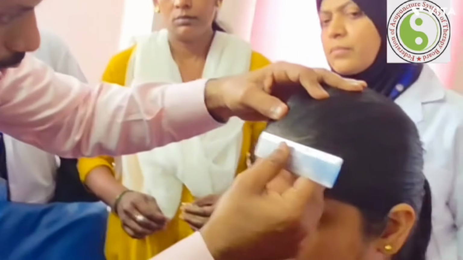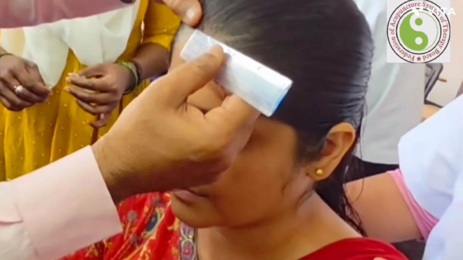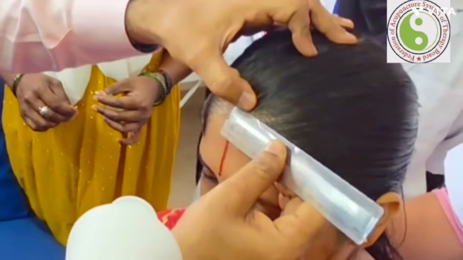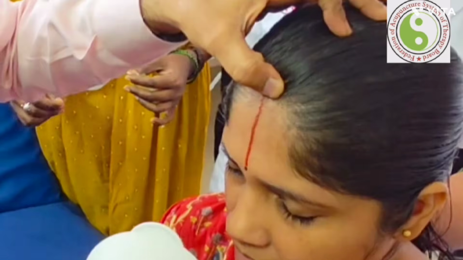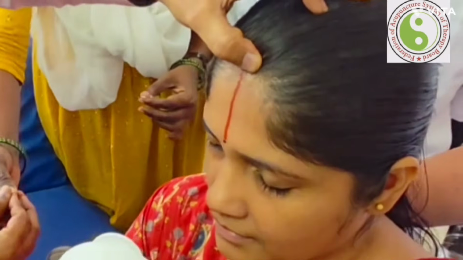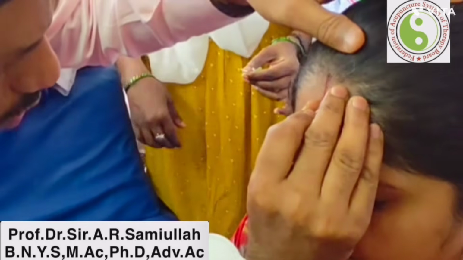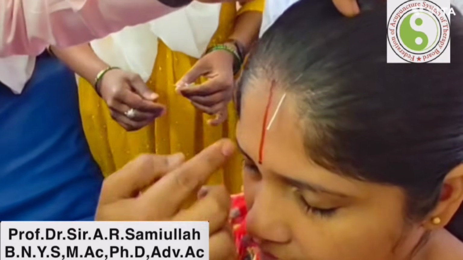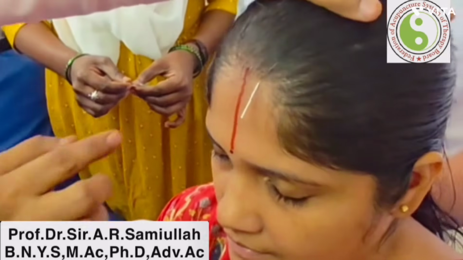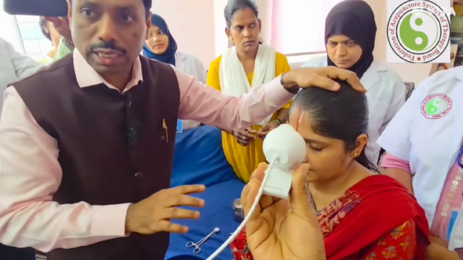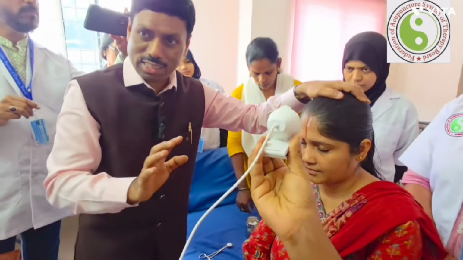Now we try to select the 1 centimeter lateral. We need not to measure. Initially, we try to find out where exactly the points are located. Now you can see 1 centimeter lateral to the anterior posterior midline. Now we just applied for the head and neck related disorder this line. Now treat for all the head related disorders.